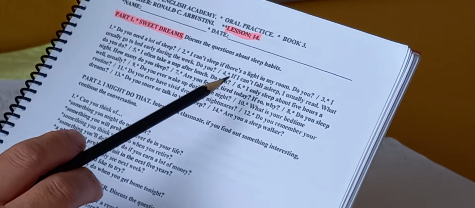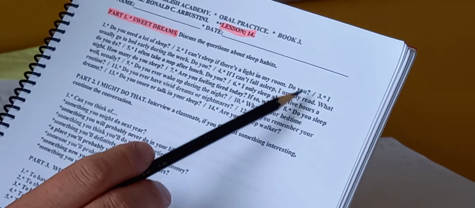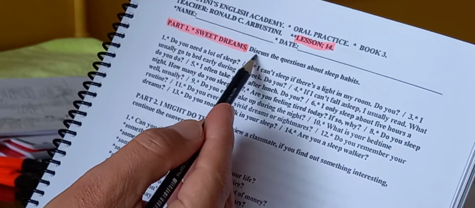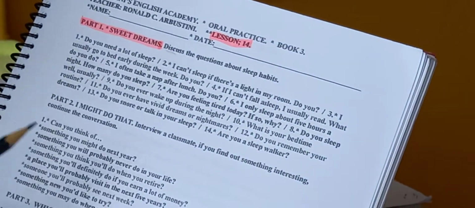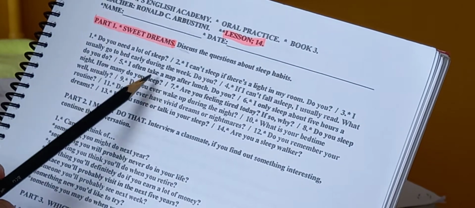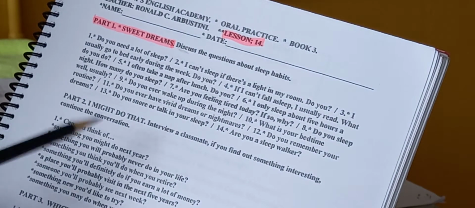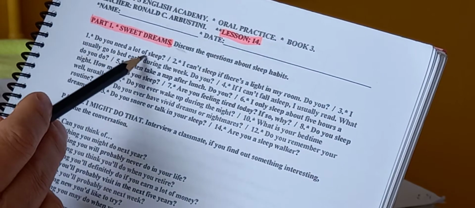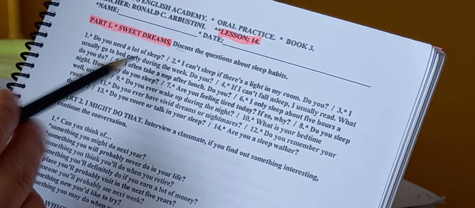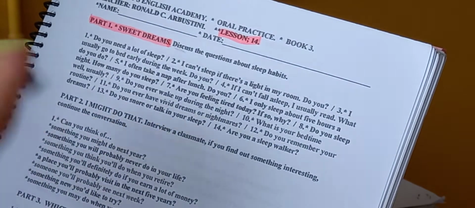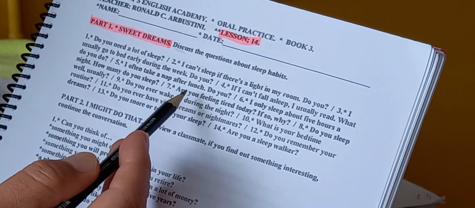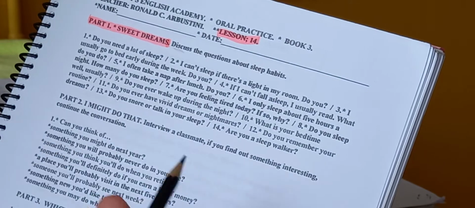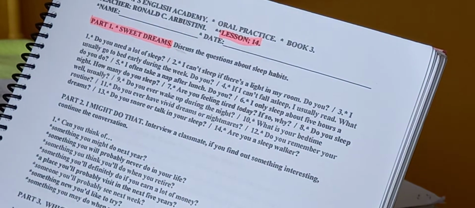So, as I did, I want you to do the same. Discuss the questions because you are doing book number 3 and it's time for you not only to question and answer. Please try to start a conversation. If there is a question that catches your attention, come on, do it and start a conversation discussing that. Thanks.